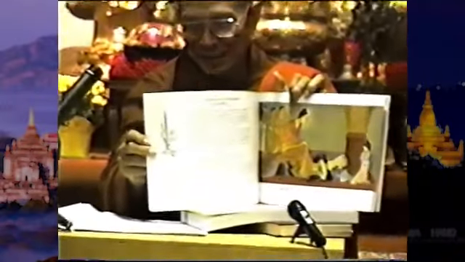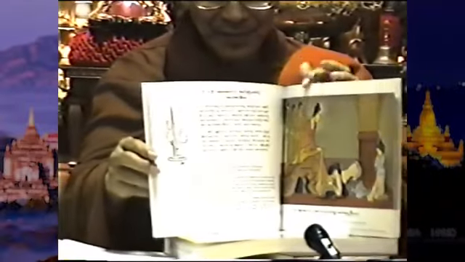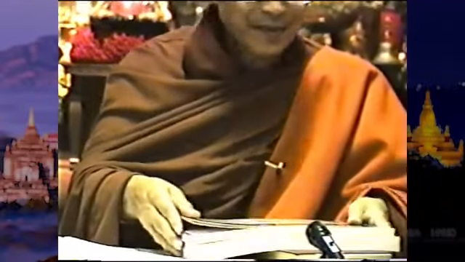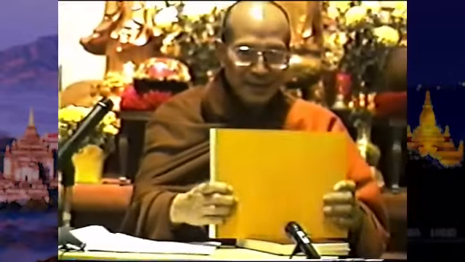The names of the donors are given on every page, one at one place. Yeah. It's well produced. Very good. Okay. Sadhu, sadhu.